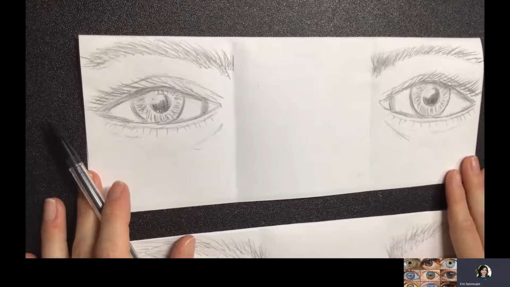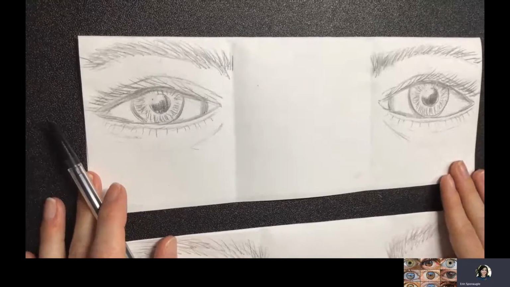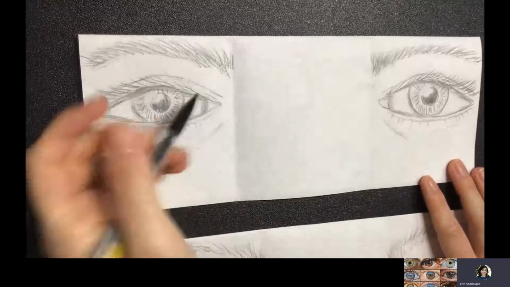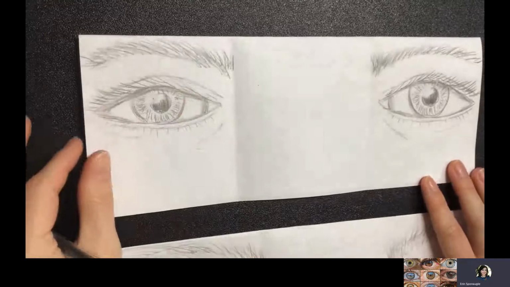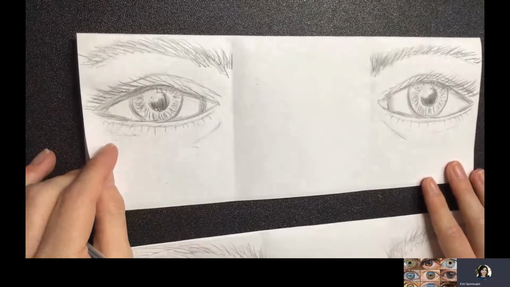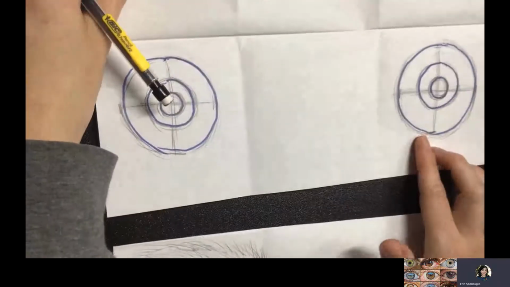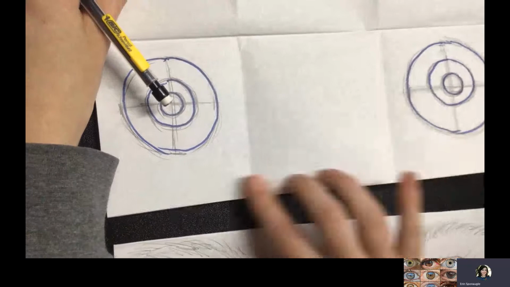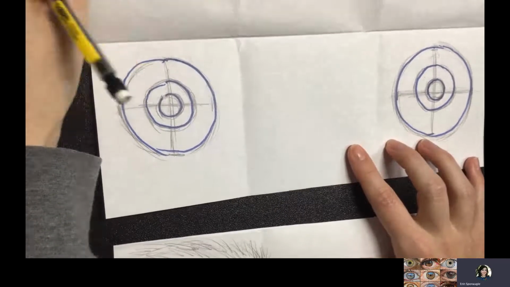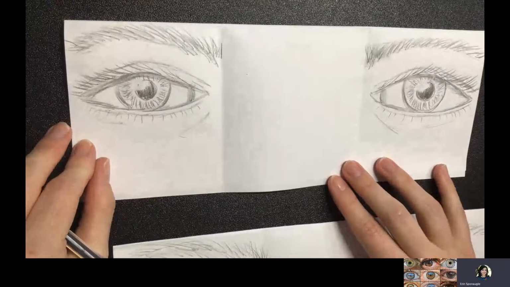Okay, folks. If you thought this was fun, or if you're like, oh my gosh, I can draw eyes now, you can keep practicing. I would love to see what you do. Send it to me on Schoology so I can see how your first attempt went. You don't have to keep redoing this pattern. Just keep putting the pattern that we drew behind another sheet of paper so that you can keep practicing drawing eyes. I hope I made sense, folks.